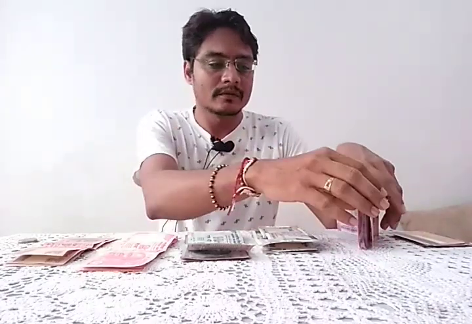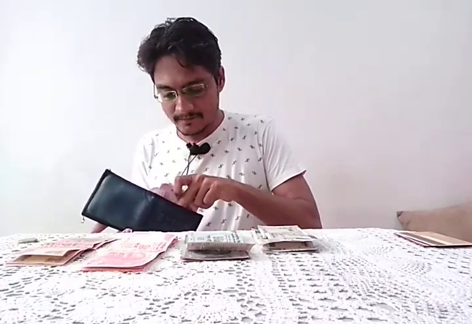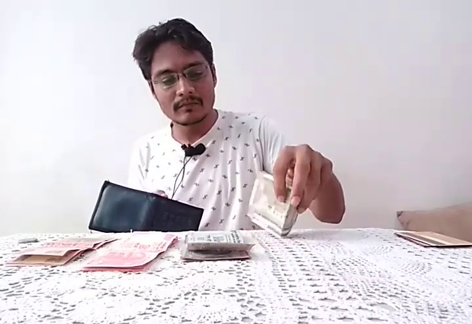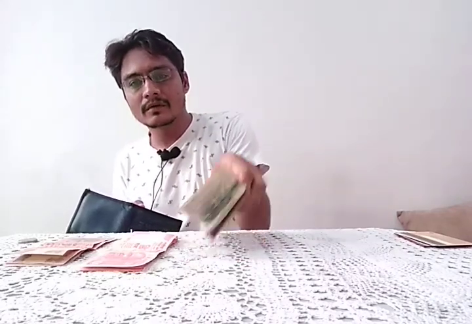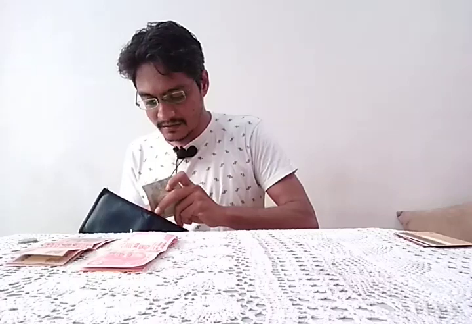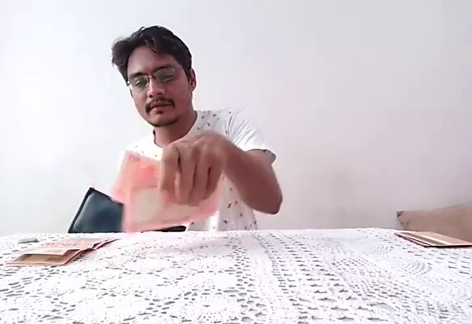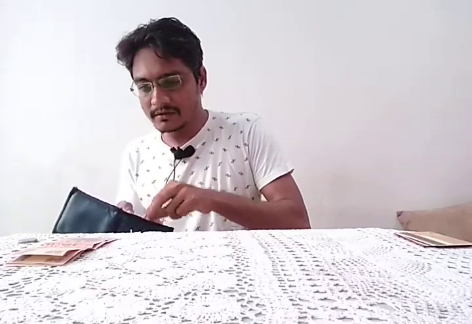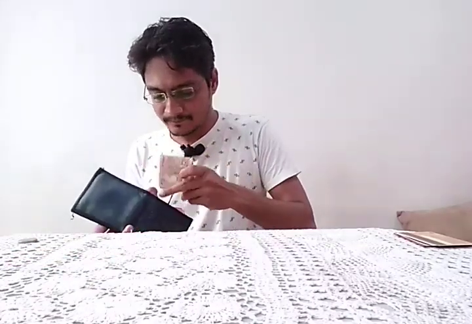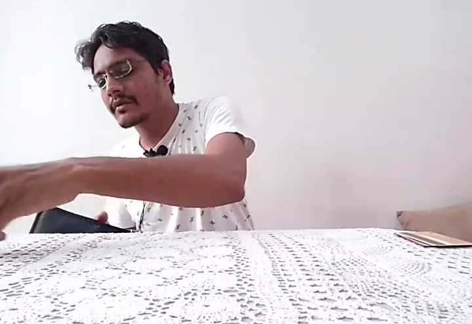Now, put the notes in your purse. Make separate departments for all notes. Don't mix all the notes. First, take 2000 notes and put them in the purse. Then 500 notes, put them in the purse. 100 rupees notes, put them separately. Don't keep any bills in your purse. Make a separate department for bills because it is negative energy for your money. 20 rupees, 10 rupees, and a different department for change.